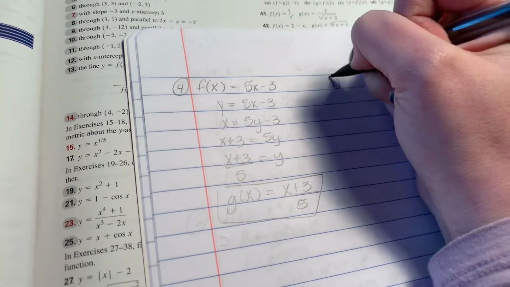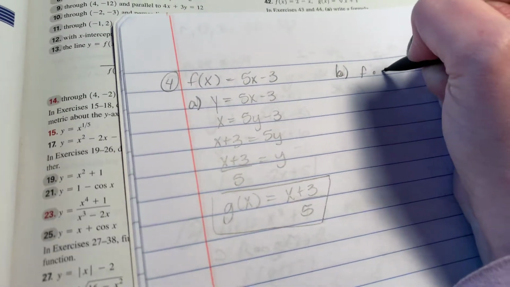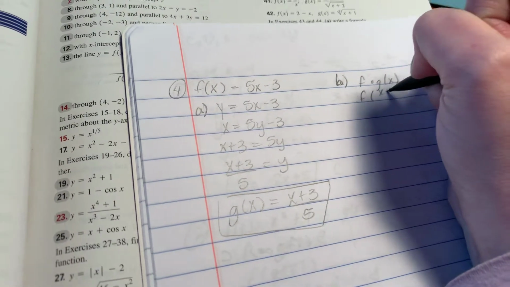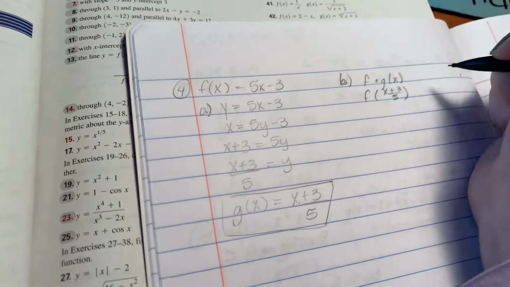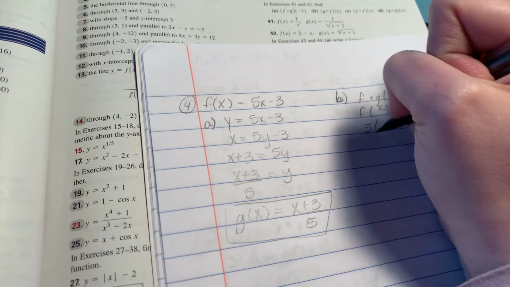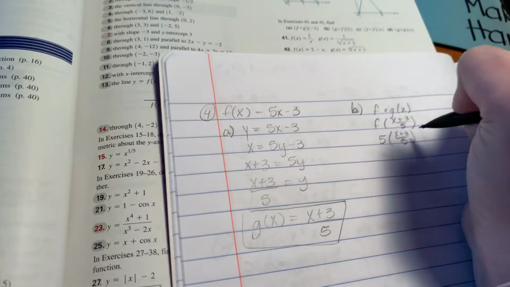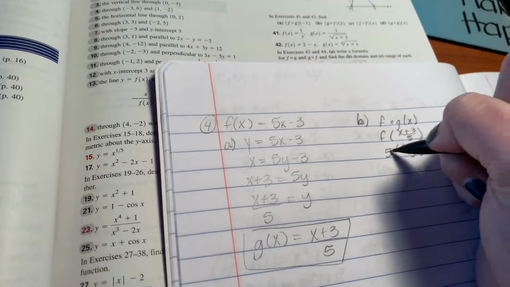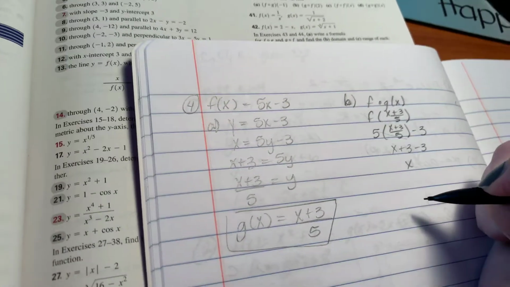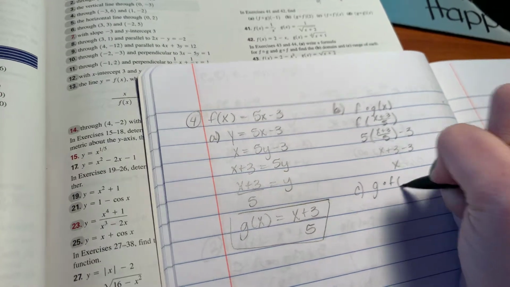Okay. Oh, B. Okay, so f of g of x is f of x plus 3 over 5, because g goes on the inside, and then take that and put it into f, which is right here. So that'd be 5 times x plus 3 over 5, put it right there, minus 3. Now your 5's cancel, so you get x plus 3 minus 3, which is x, which proves that they are inverses.